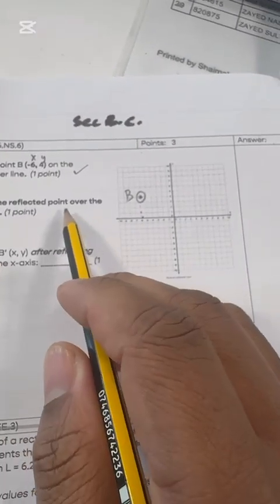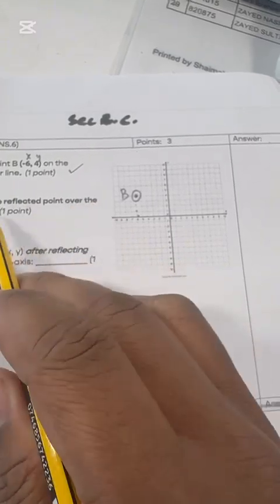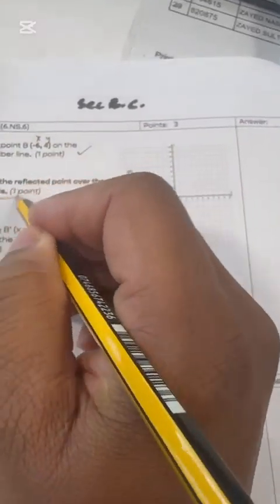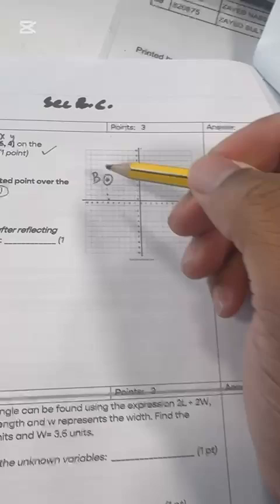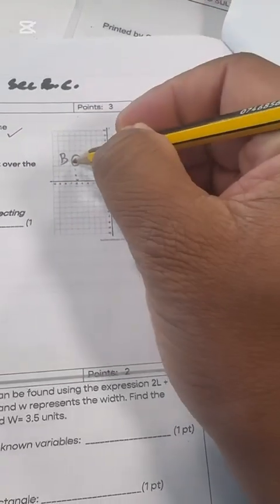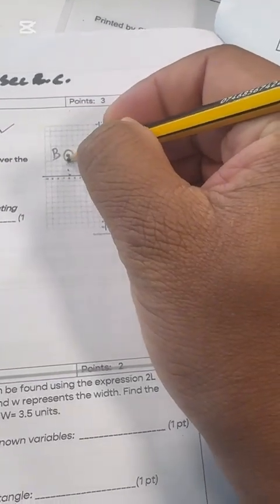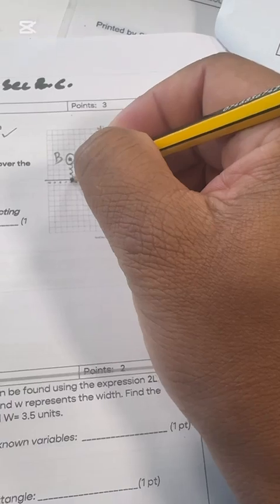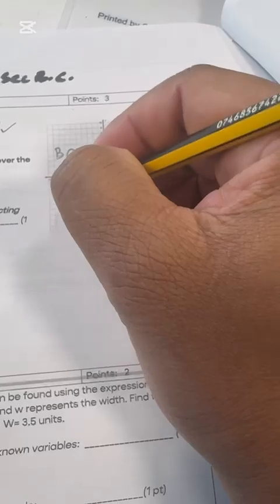So we got that. Next, plot the reflection of the point over the x-axis. So here's the x-axis. You reflect over the x-axis. You count the amount of space to the x-axis, which is 1, 2, 3, 4, and it's an equal distance through it: 1, 2, 3, 4. So the B plotting is B1, and that gives you another point.